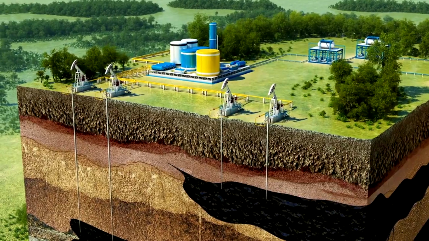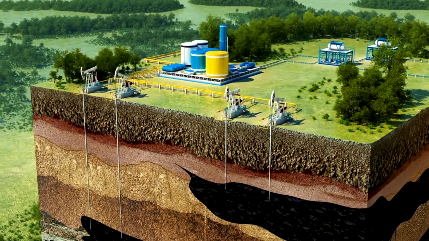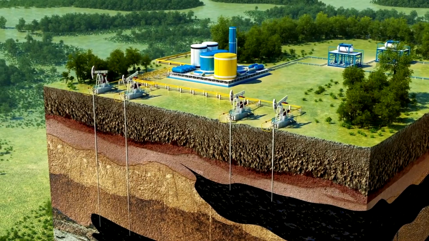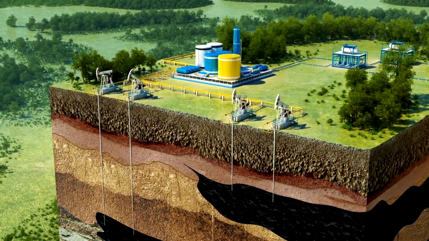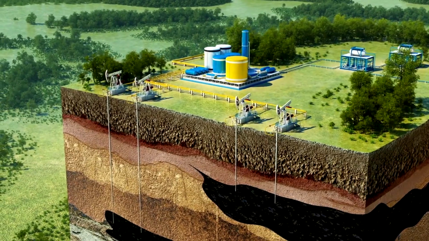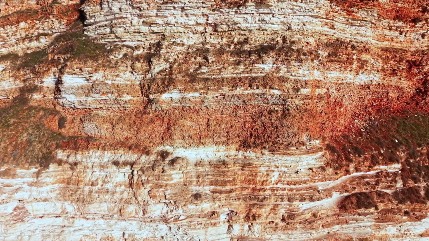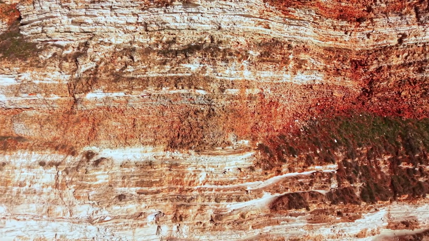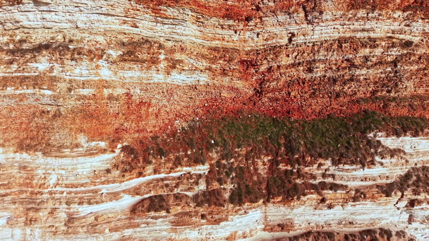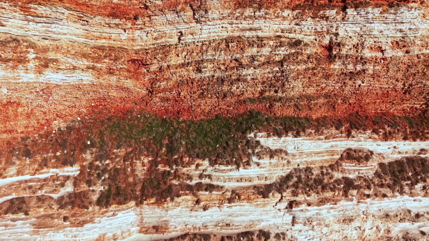Oil does not exist as underground lakes, but is the result of a geological process that takes millions of years, where microscopic marine organisms such as plankton and algae settle on the ocean floor, become buried under layers of sediment, and are gradually transformed by heat and pressure into hydrocarbons. This transformation takes place in what is known as a source rock, and over time, the generated hydrocarbons begin to migrate through porous rock layers, moving upward due to pressure differences until they are trapped beneath an impermeable layer, forming what are called oil reservoirs.